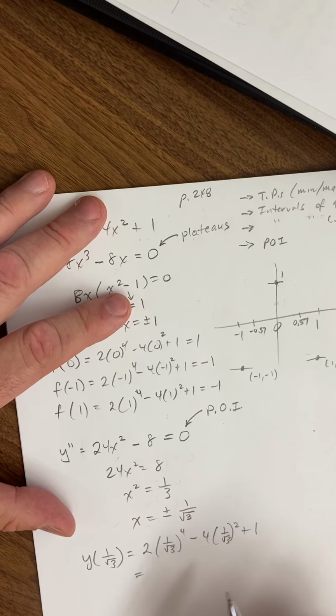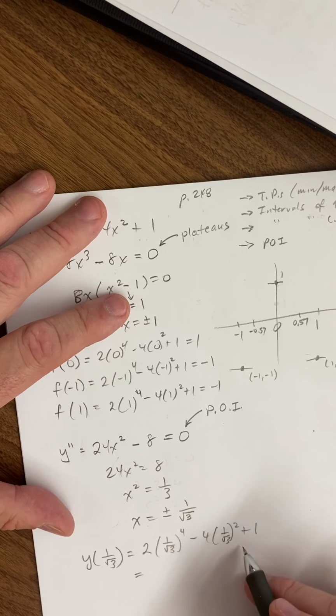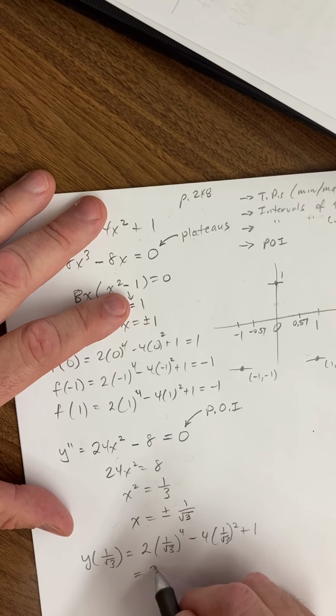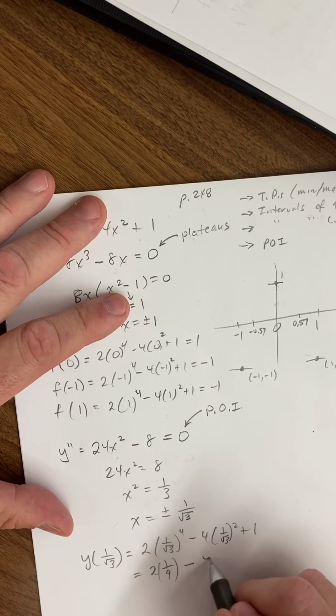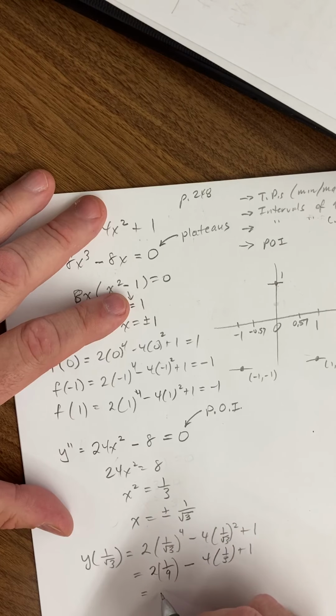I'm sorry, root 3 times root 3 is 3, because I'm thinking ahead of myself. And then root 3 times root 3 is 3 again, so 3 times 3 is 9. So it'll be 2 bracket 1 over 9, right? Minus 4 over 1 over 3, plus 1. When you work it out, it becomes 1 over 9.